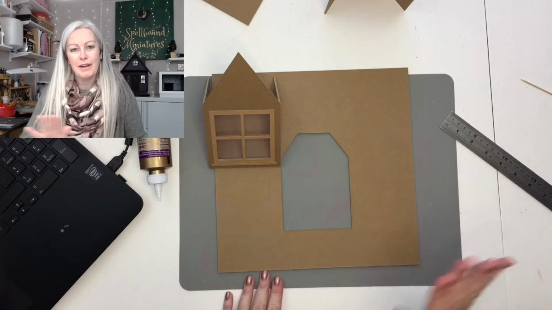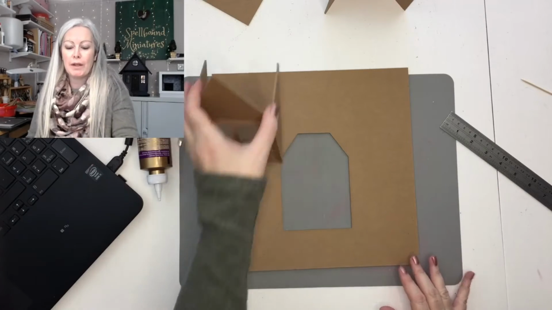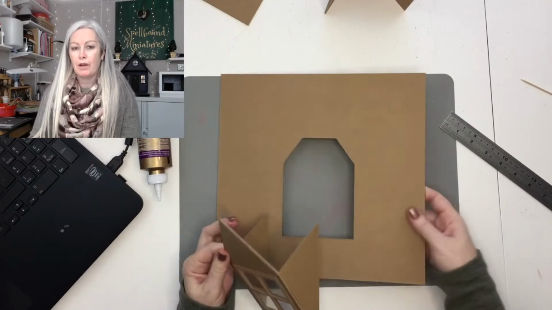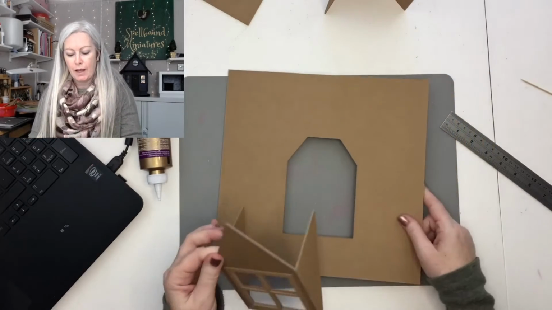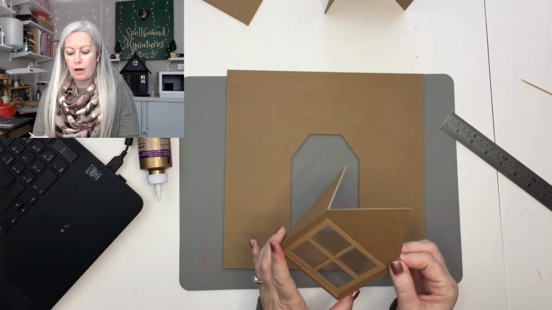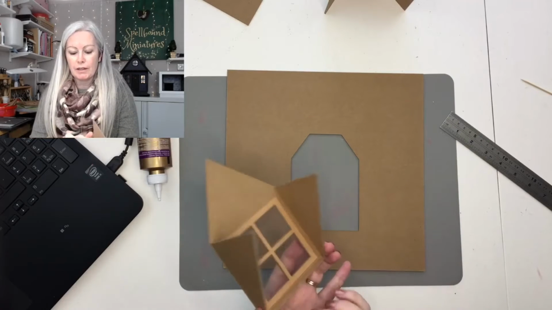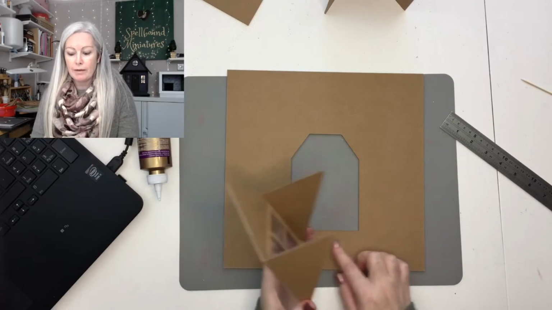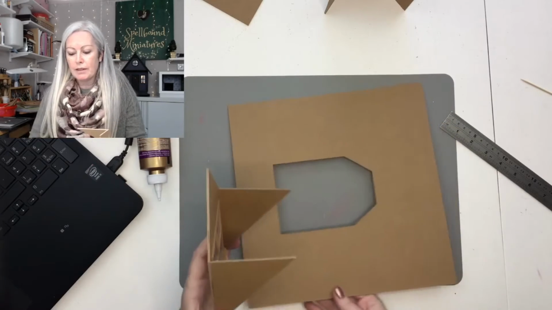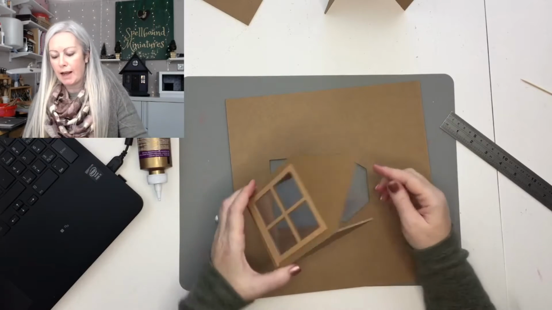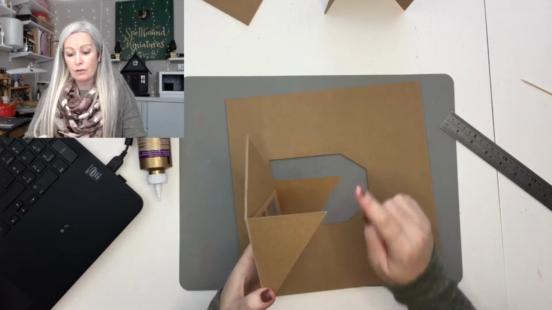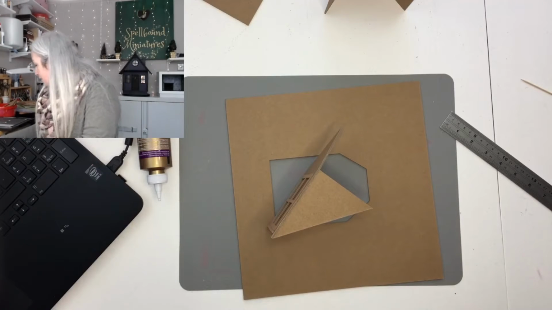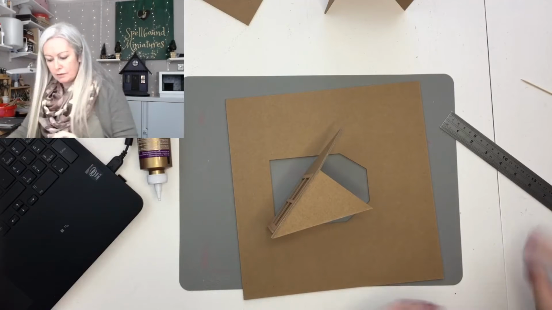Okay, so while the top part of the roof is drying, we can glue the window part onto the roof section, and I find it easier to glue the edges. If we try and glue all three at the same time, it's difficult to line them up. So what I found the easiest way is to measure down an inch on each of these and mark it on the inside, in pencil.